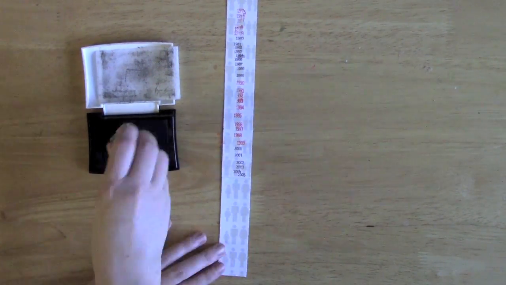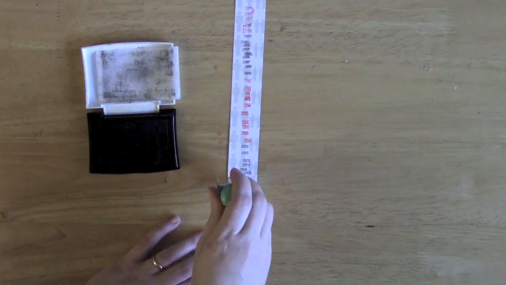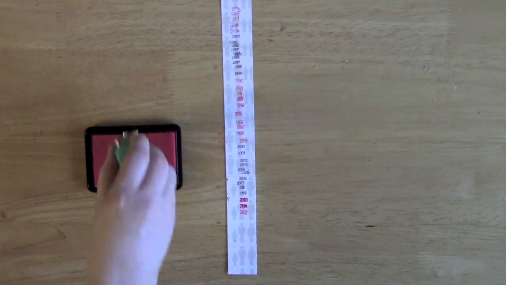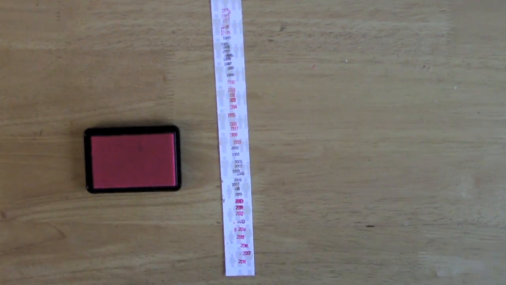As I added each decade to the timeline, one of the things that I did to set the decades apart was to use different colors of ink. So you can see there the variation. First there's the red, and then there's black, and then a neon red, more black, and then I finished off in pink for the current decade.